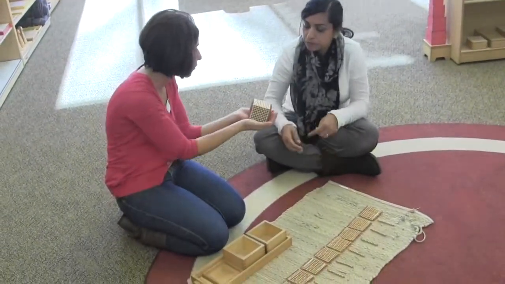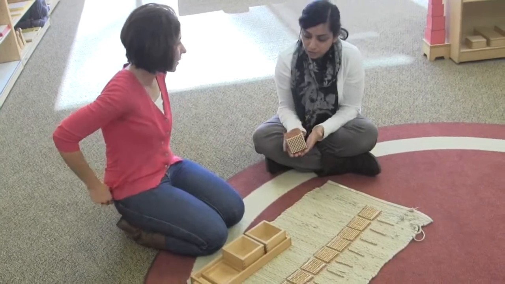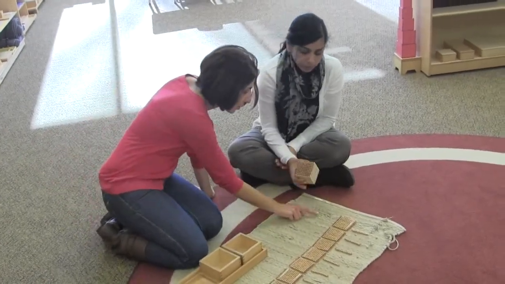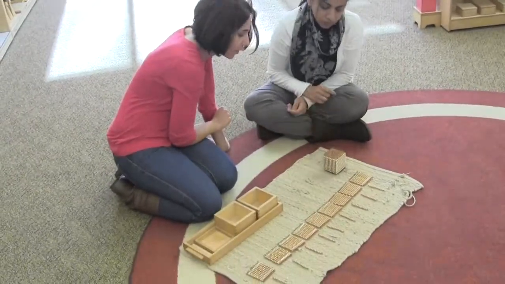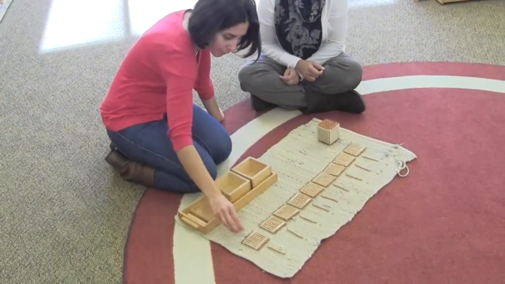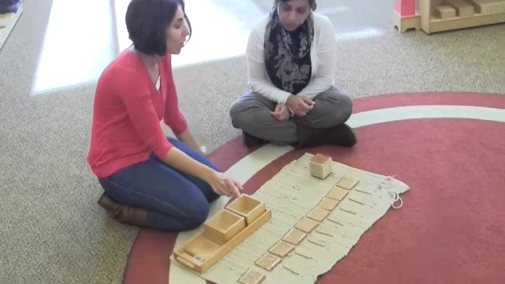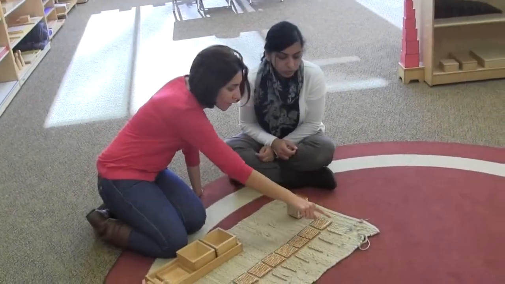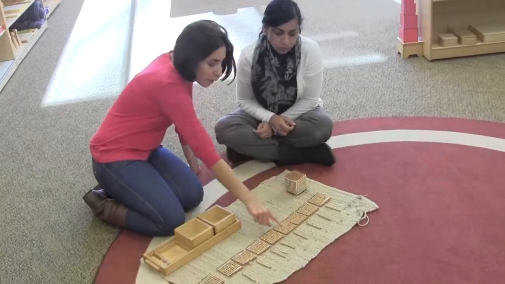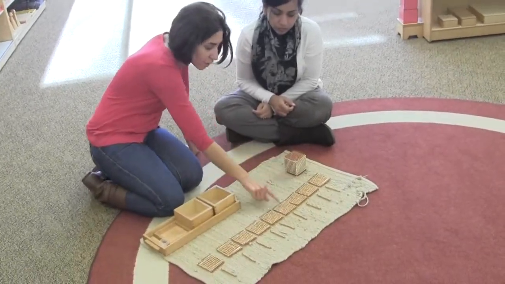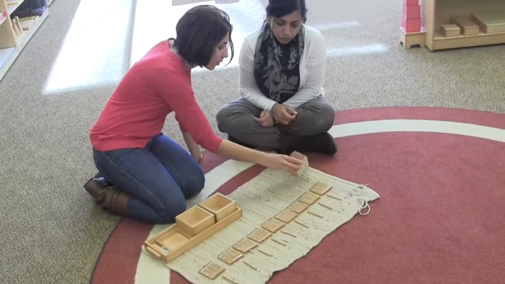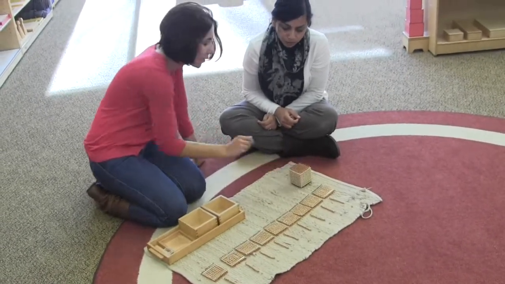And this is 1000 cube. It's very heavy. Would you like to hold it? 1000 cube. Mino, can you put the 1000 cube here? Okay. So this one is called tray of 9 because we have 9 units, we have 9 tens, we have 9 hundreds, but we have just 1 1000 cube. Okay?